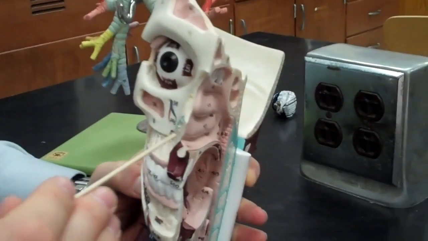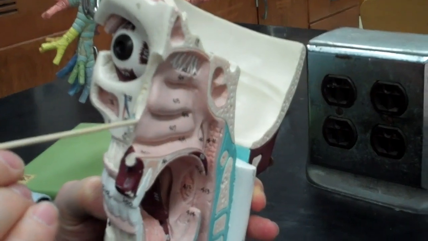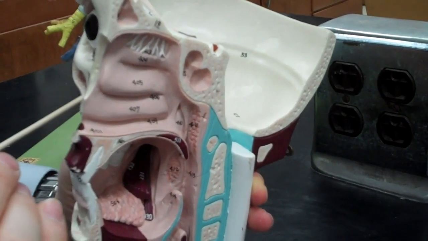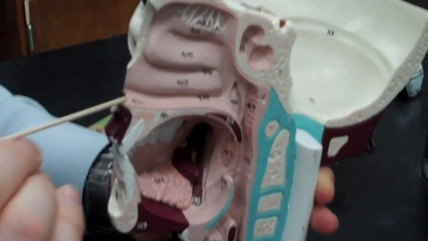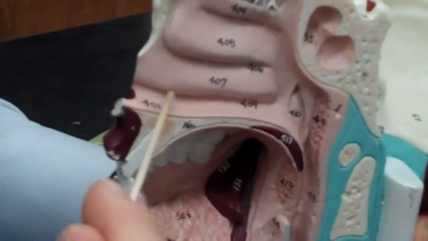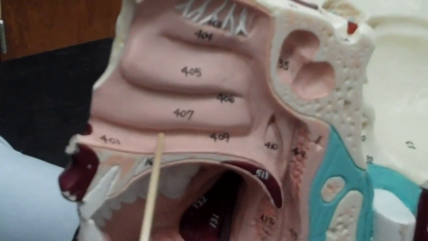When we breathe air through the nose, air has to go through the nostril, or the nares, the external nares. What separates each nostril is the nasal septum. And in here is the nasal cavity. So we've got the septum and the cavity.